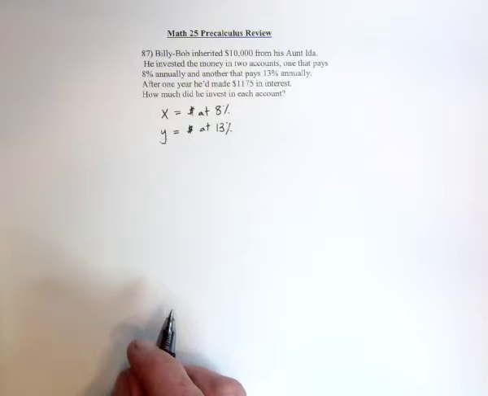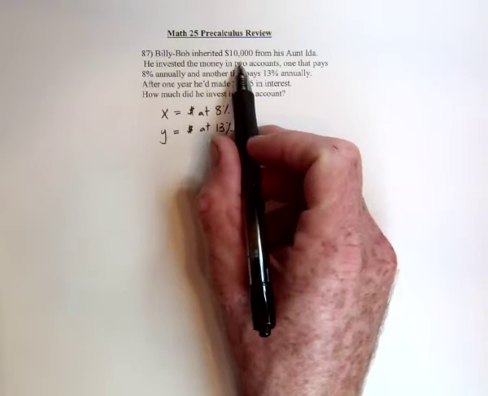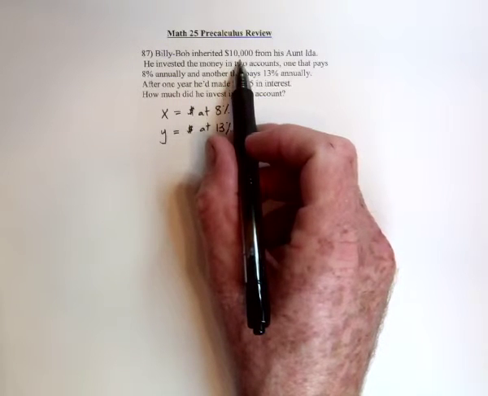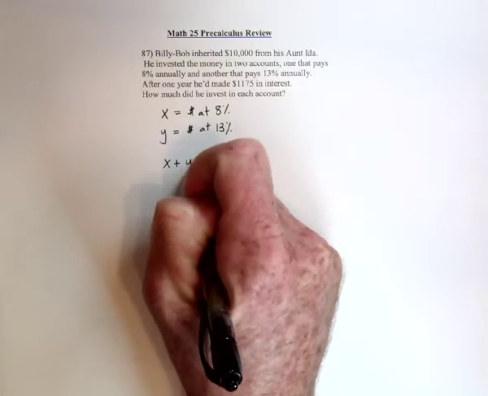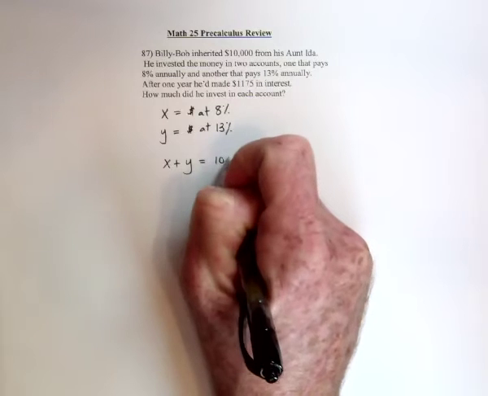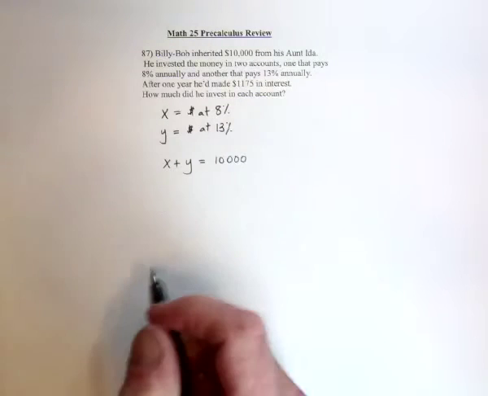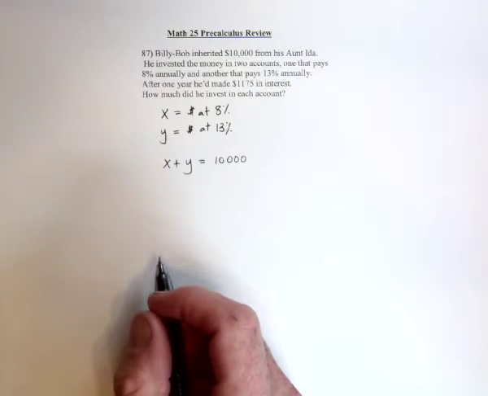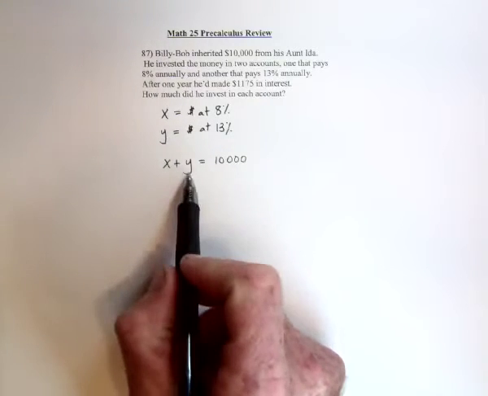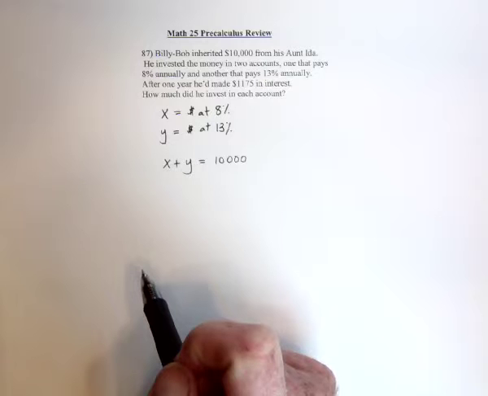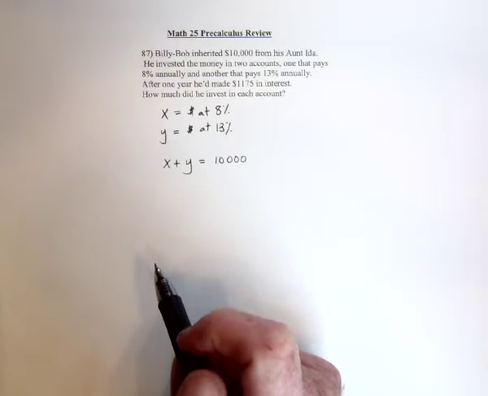One equation comes from just the beginning of the story. The total amount of money was $10,000. So that means if I add x plus y, that before any interest was added, just the amount of money that went into this bank account, the amount of money that went into this bank account, add those together, I got $10,000.